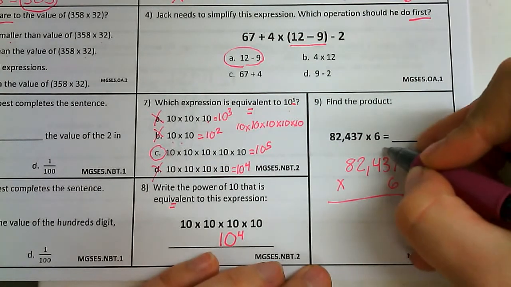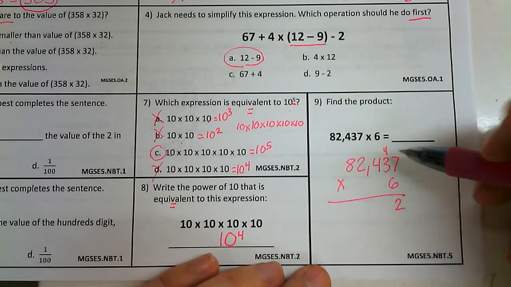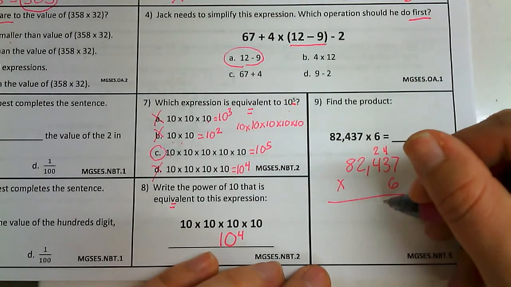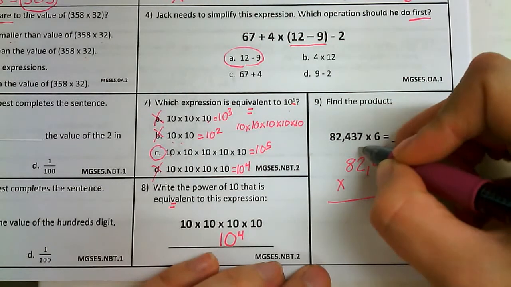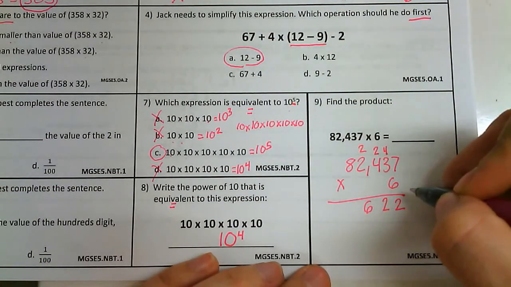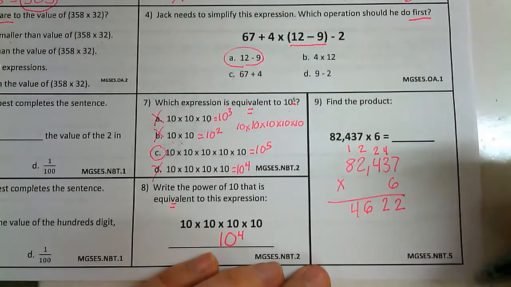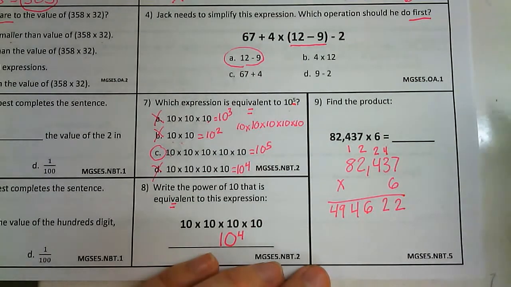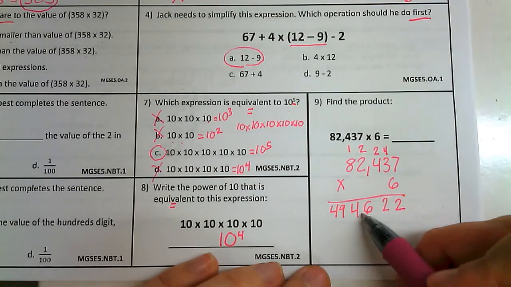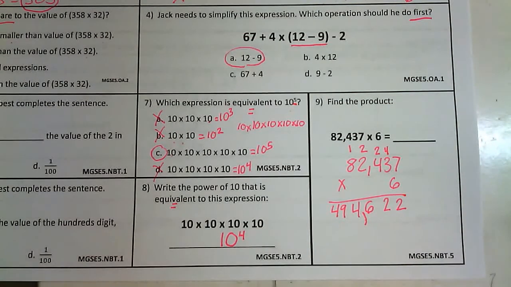6 times 7 is 42. Carry your 4, bring down your 2. 6 times 3 is 18, plus 4 is 22. Carry your 2, bring down your 2. 6 times 4 is 24, plus 2 is 26. Carry your 2, bring down your 6. 6 times 2 is 12, plus 2 is 14. Carry your 1, bring down your 4. And 6 times 8 is 48, plus 1 is 49. Let's put in our commas. And so our answer is 494,622.